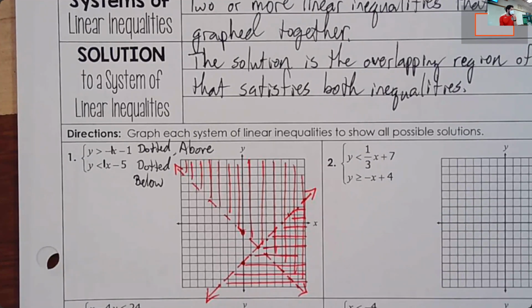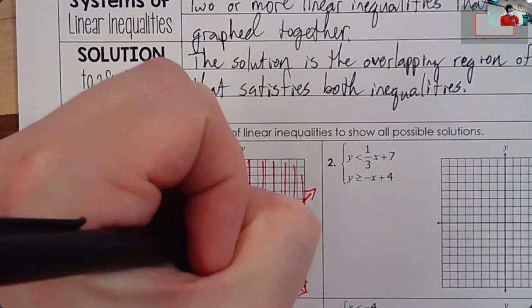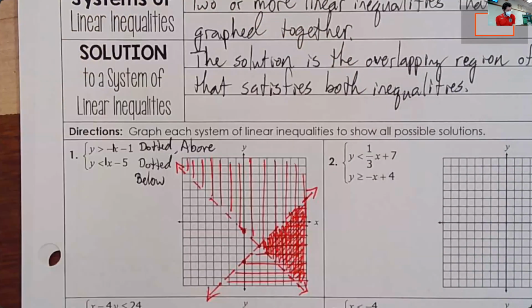And if you want to darken up the area where those two things cross over, which would be this little triangle on the right side, that's where we've got the vertical and the horizontal lines crossing over. So this part here, I'm just going to darken up a little bit. This is our solution in there.